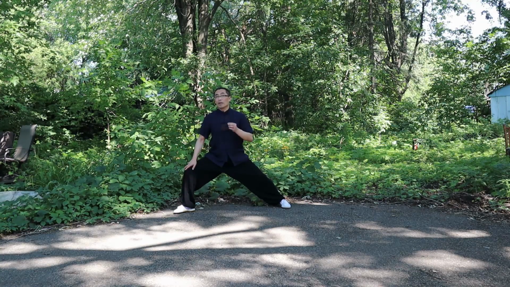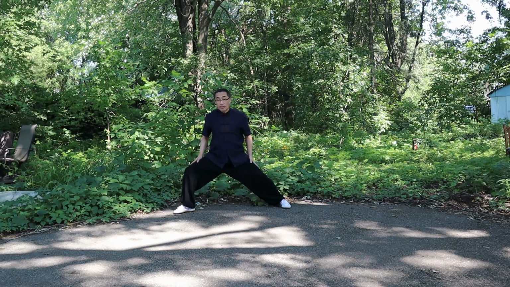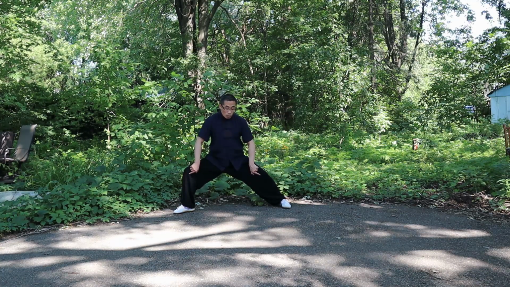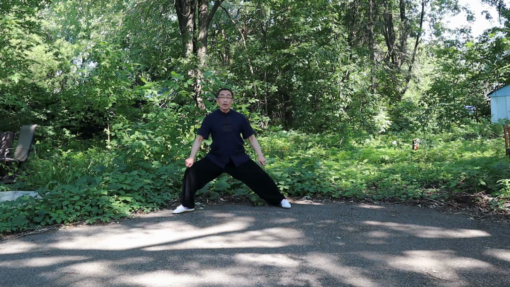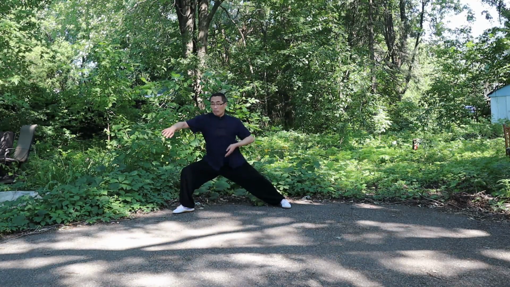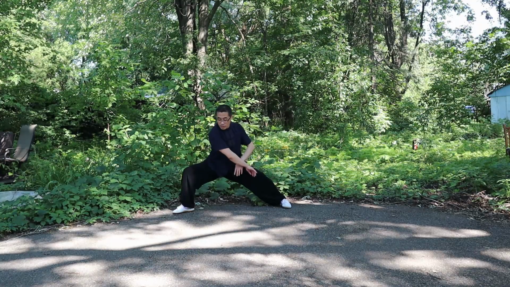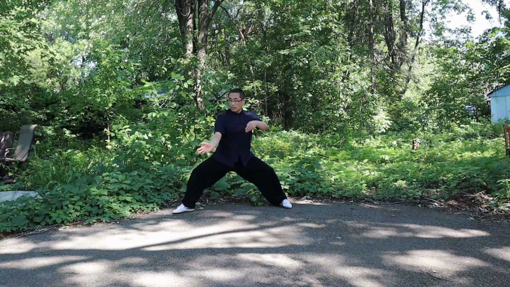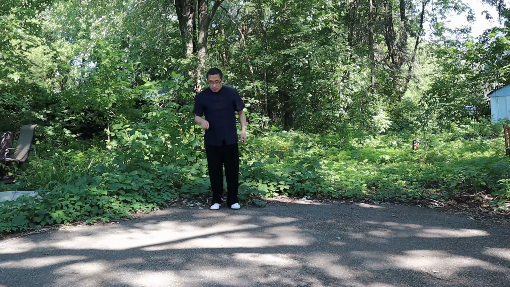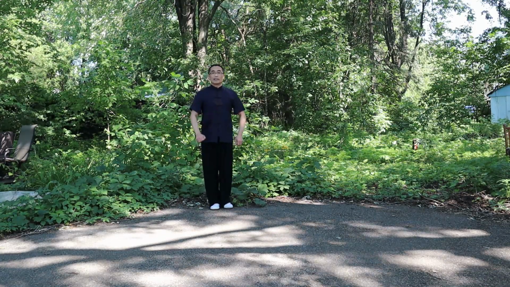At the same time, more importantly, the muscle on the thigh should turn inward. So knee pushes outward, muscle turns inward. Then the posture will become flexible and stable. Okay, so that is the practice of Tai Chi about the knee.